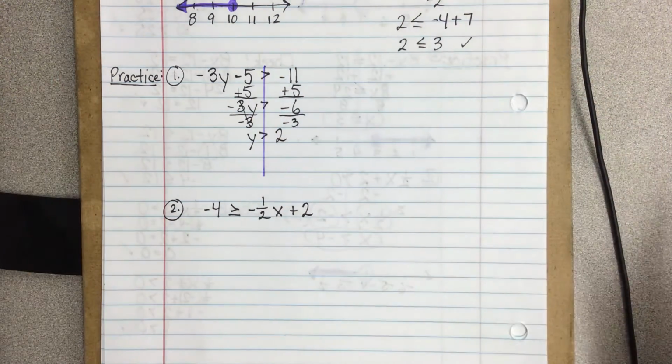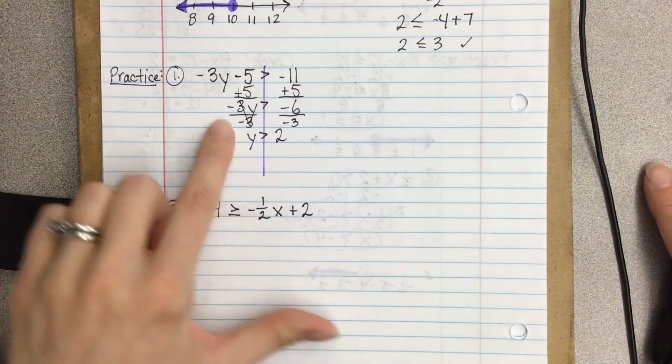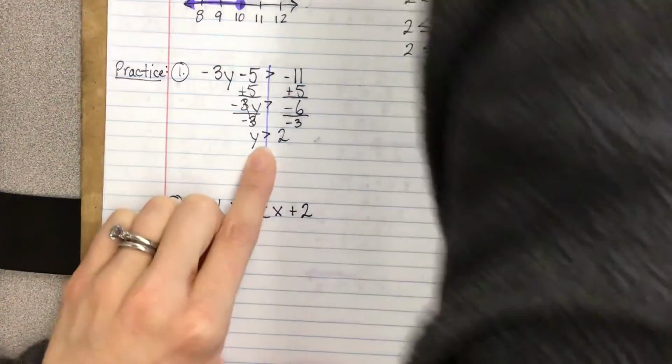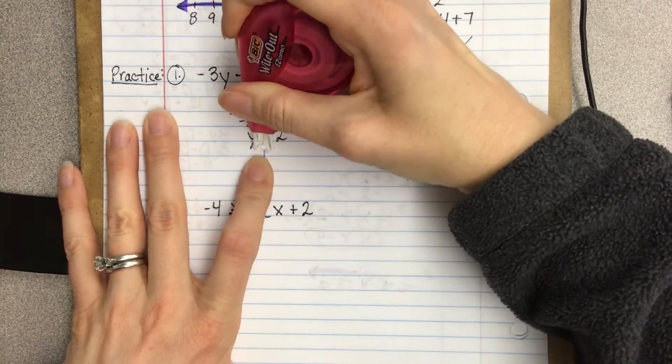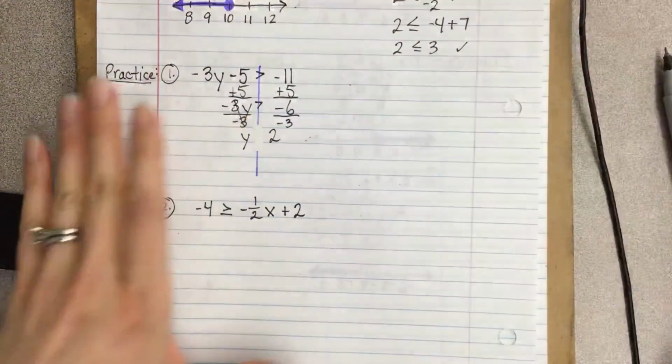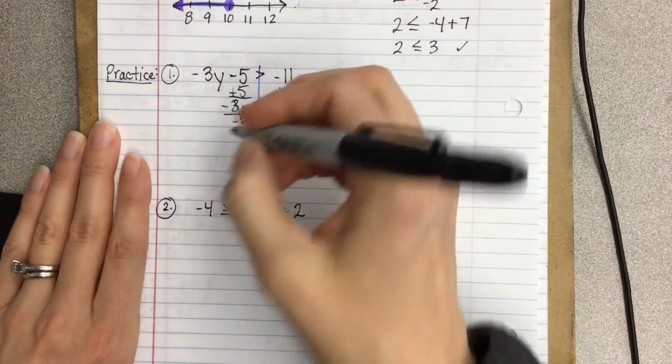Okay, you may have noticed I forgot something. Okay, when I divide both sides by a negative number, I need to flip that symbol. Hopefully you caught that. Okay, so I'm gonna flip this the other way.